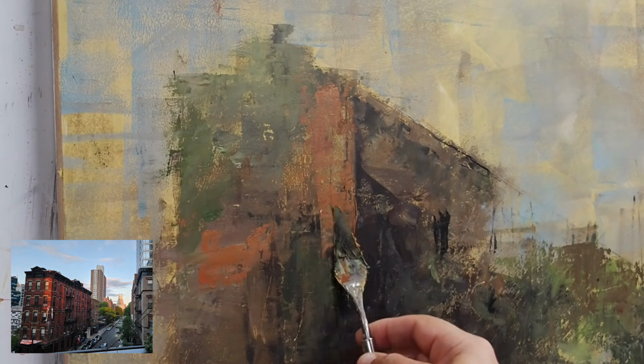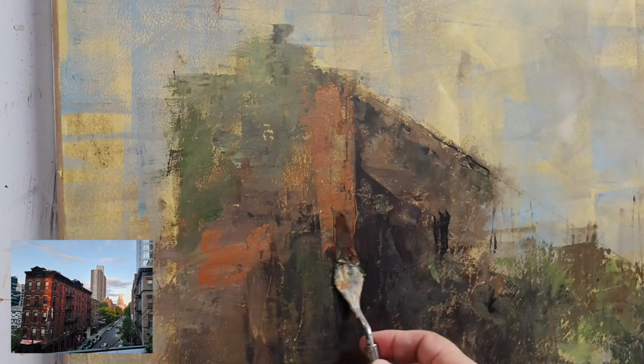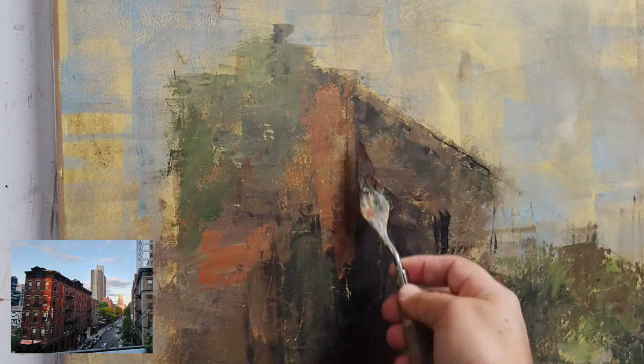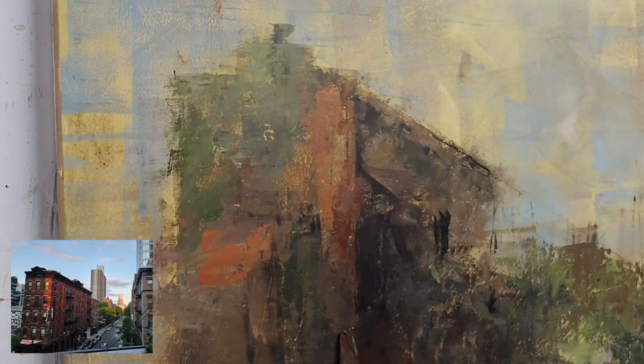You'll see as we get closer to completion, most of it was just indicated. A lot of the windows, if not all of them, were not included. As I said earlier in the video, some of the buildings were removed. Simplify, simplify, simplify.